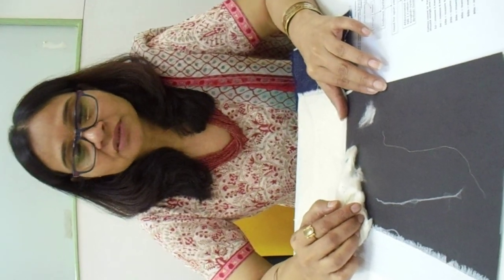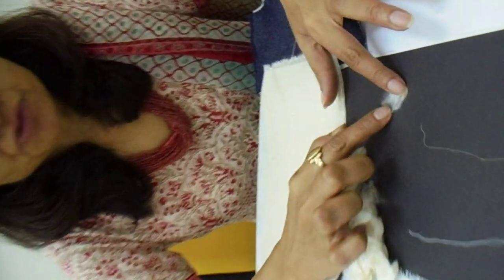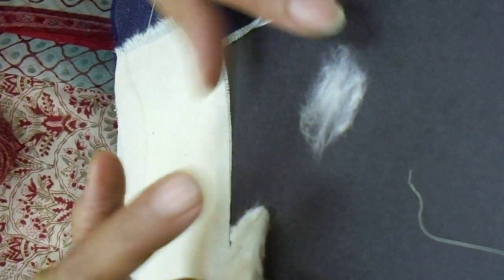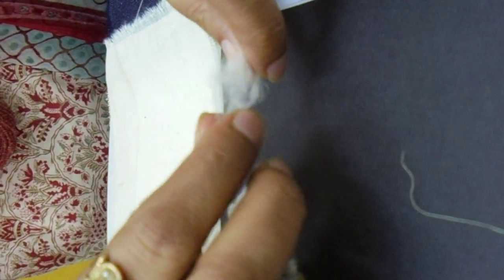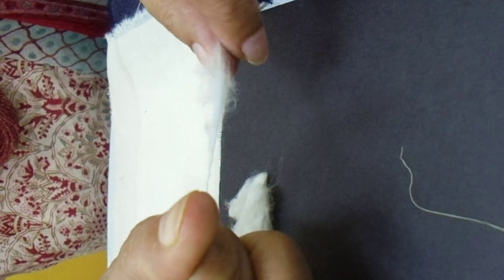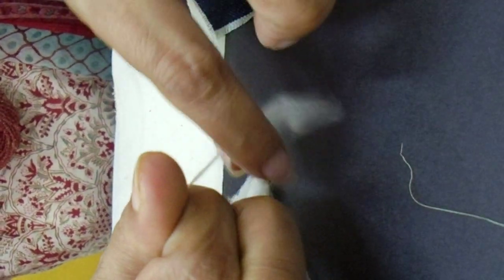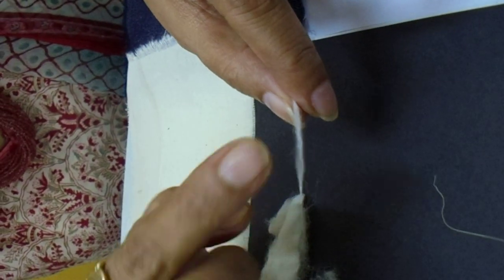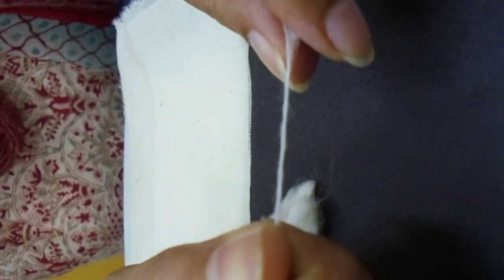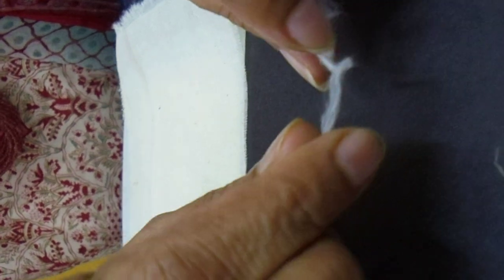What are spun yarns? Spun yarns are yarns which are made up of short fibers, and these short fibers can be twisted to make a spun yarn. Therefore, in spun yarn, you will always find short fibers sticking out, since you are trying to bind short fibers together.